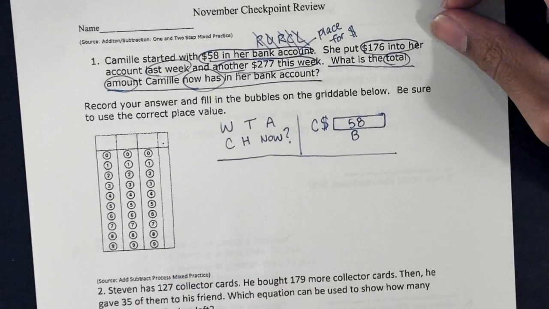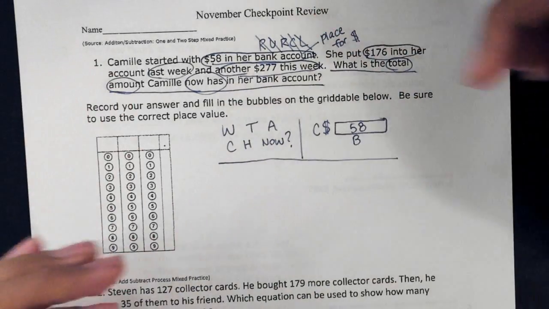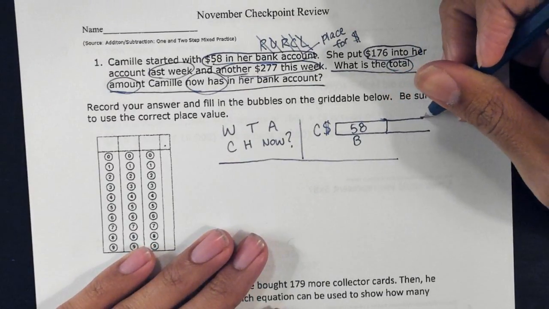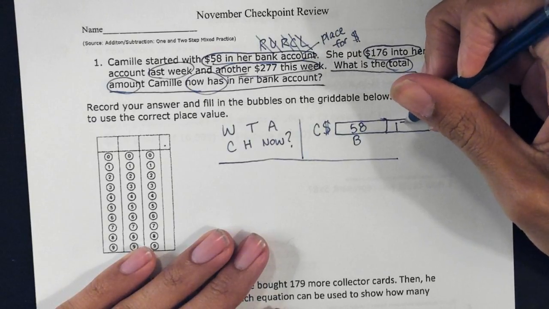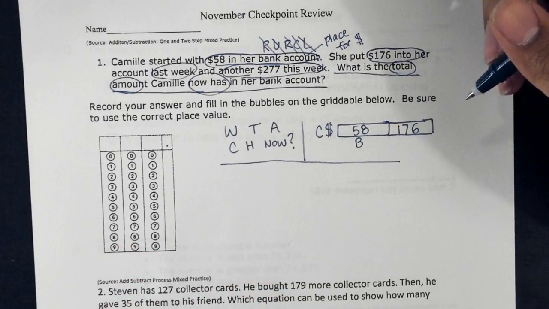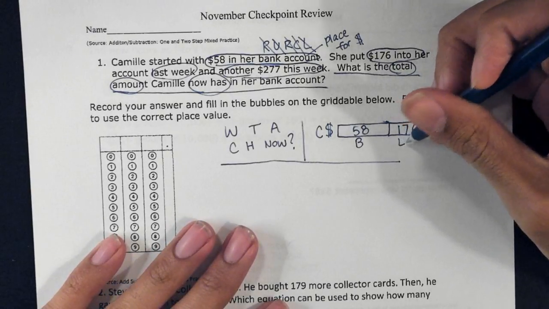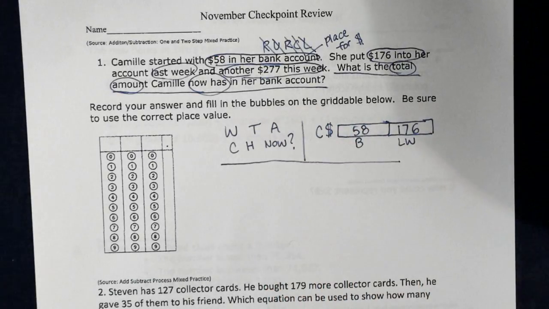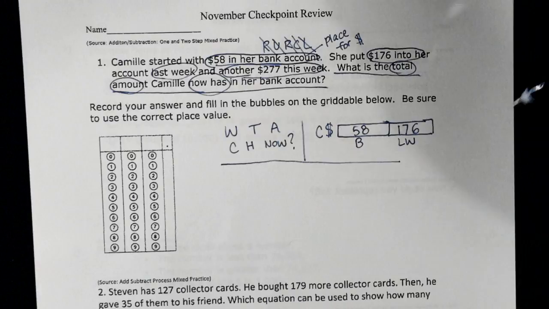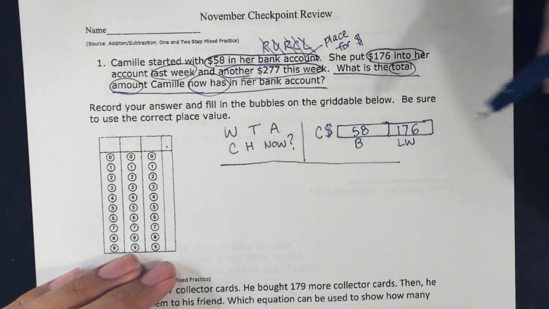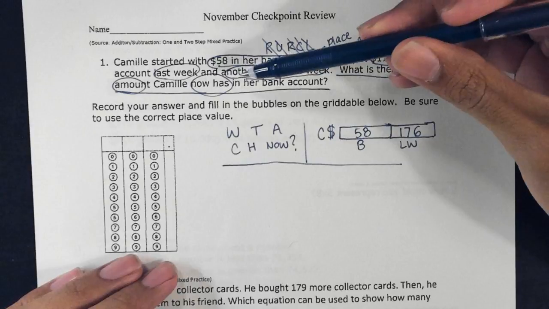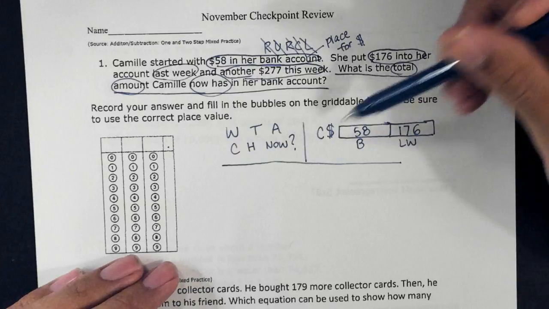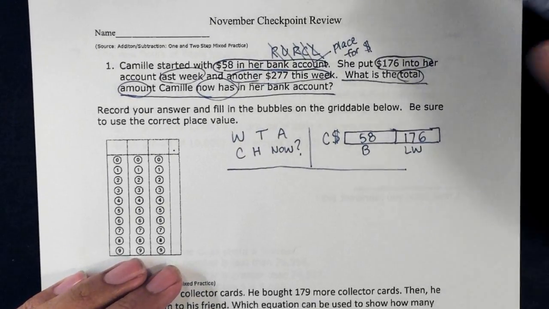So if she has some money here, and then she got more money, I just need to put the next number together with the 58. She ended up getting $176 more into her account last week. So those bars are now touching because we're putting them together, and that's going to be our action. But we're not done with the story, because after she put in the $176, she put in another $277 this week. So she has all this money, and this week she put in some more money.